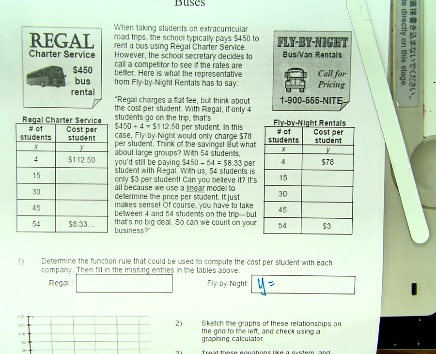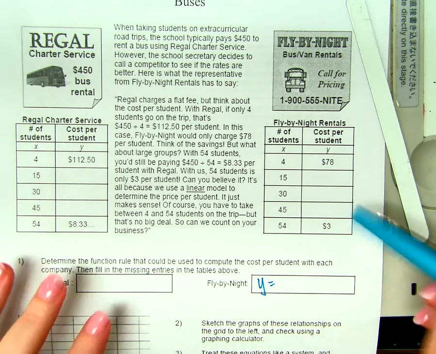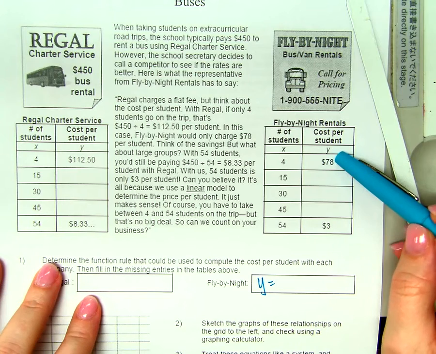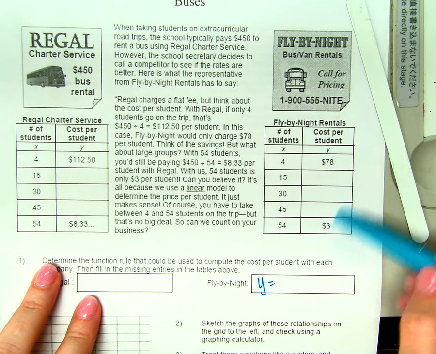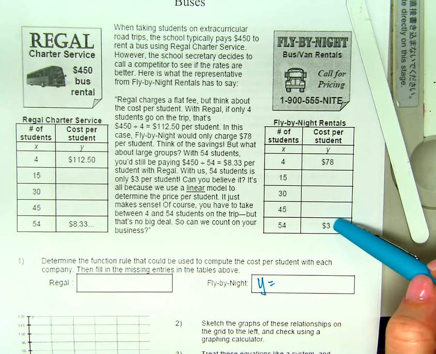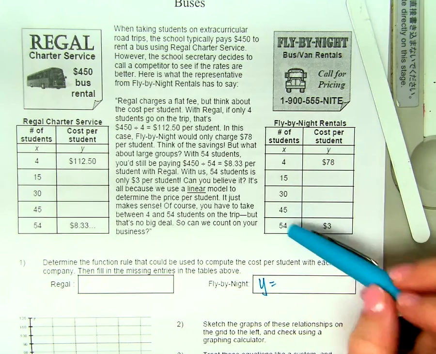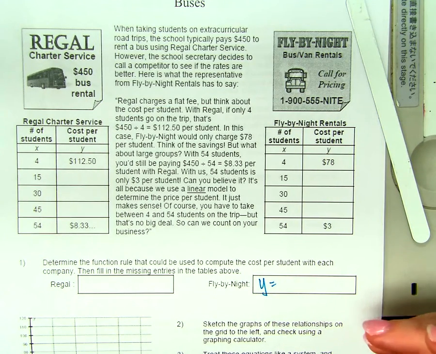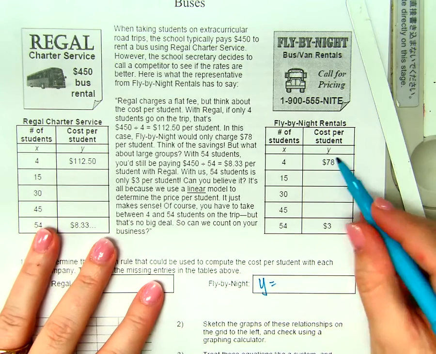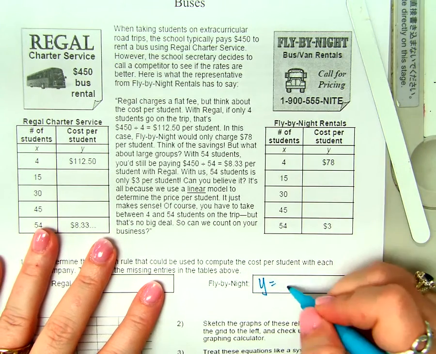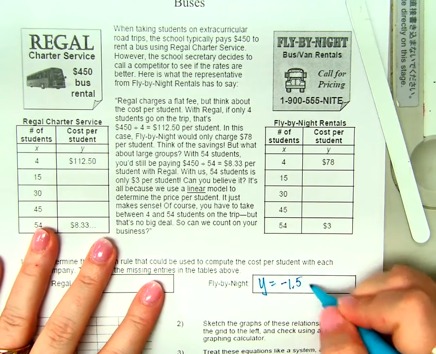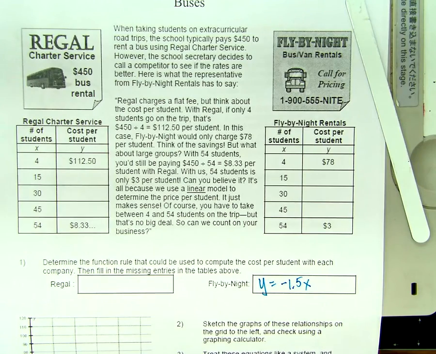So M is change in Y's over change in X's, right? If we're doing this, what's the change in Y's? 78 minus 3, 75. What's 4 minus 54? Negative 50. So 75 divided by negative 50 is negative 1.5. That's the slope. How do we find the y-intercept?